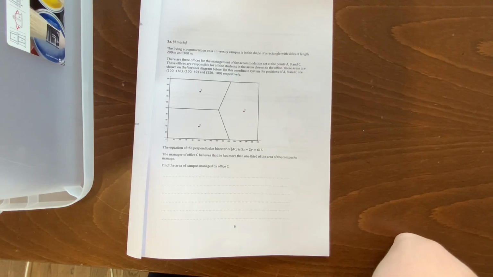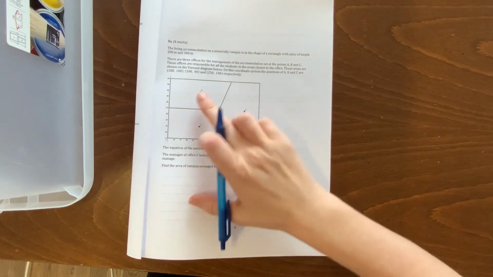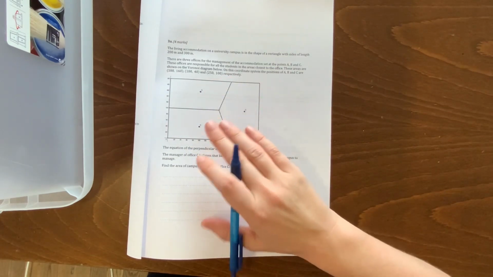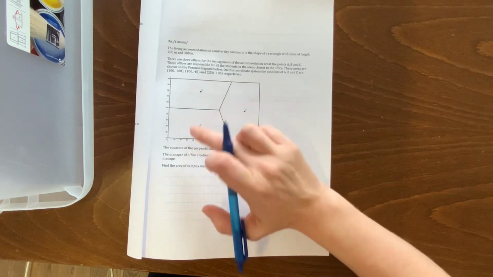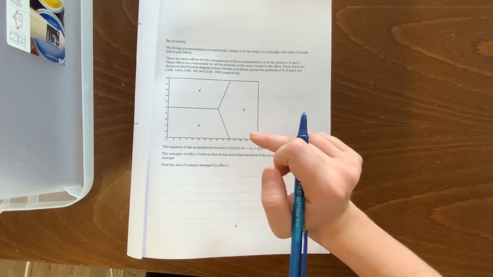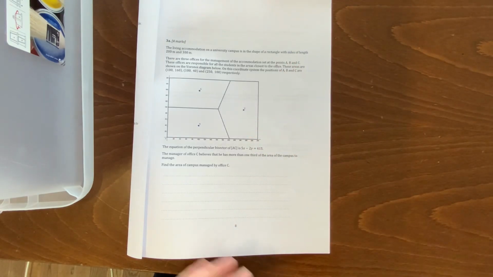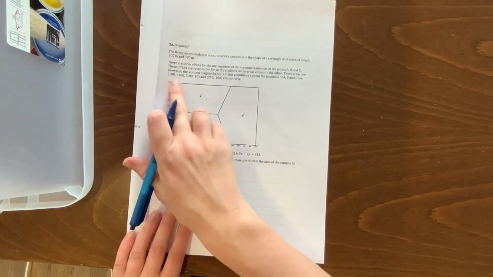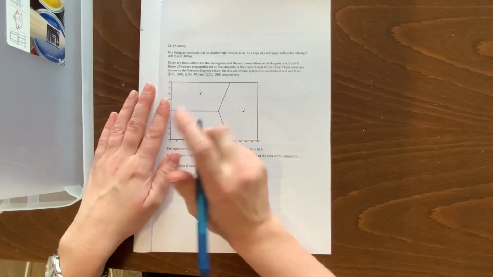So as we look through, it says the living accommodation on a university campus is in the shape of a rectangle with sides of length 200 metres and 300 metres. And then they talk about these 3 offices for the management of the accommodation at A, B and C. And it tells us the coordinates of those slightly later on. And it says that each office is responsible for the students closest to it, which is why they've created this Voronoi diagram. So just to help me think, and to help you think as well, I'm just going to put in these coordinates on the diagram.